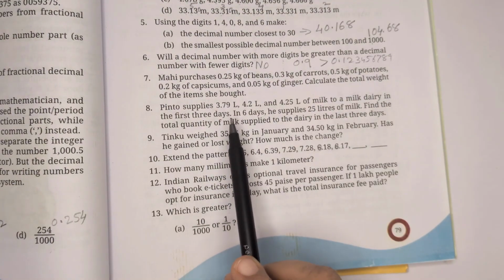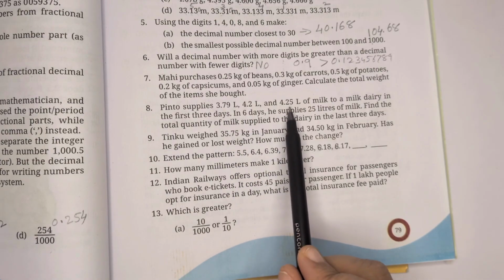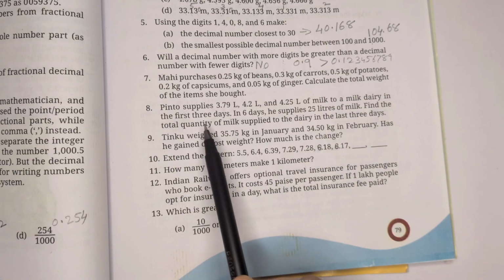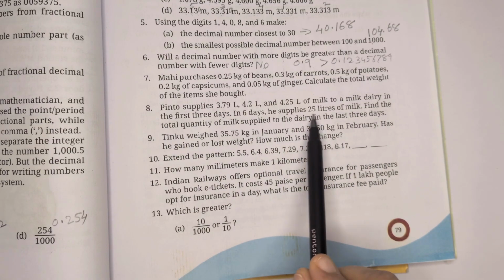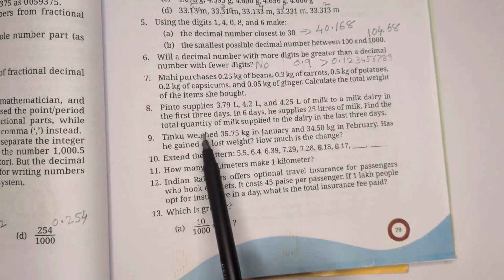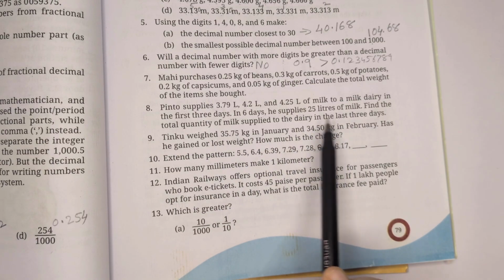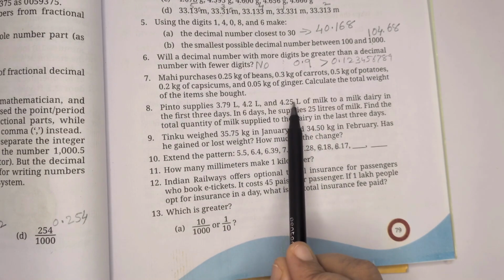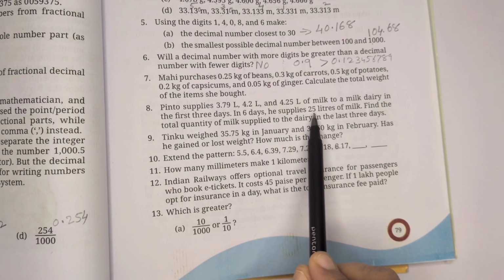Eighth question, Pinto supplies 3.79 liter, 4.2 liter, 4.25 liter of milk to a milk dairy in the first 3 days. In 6 days, he supplies 25 liter milk. Find the total quantity of milk supplied to the dairy in the last 3 days. So first we have to calculate the first 3 days. We add these 3, and altogether in 6 days they got 25 liters.